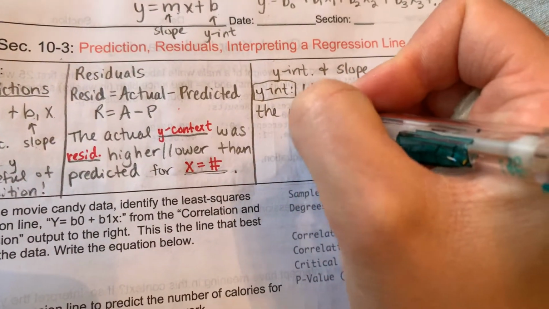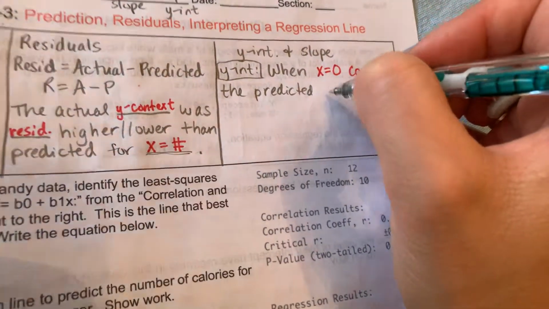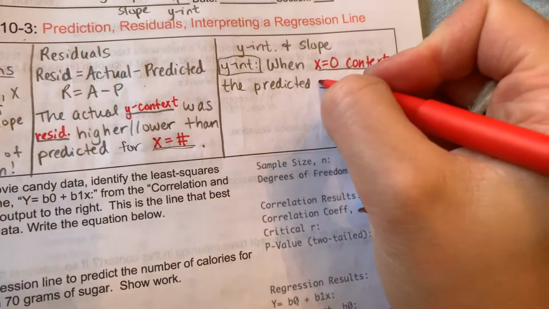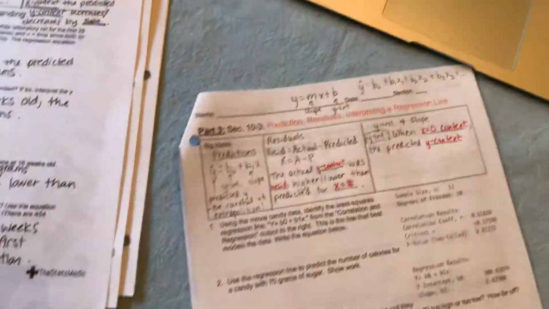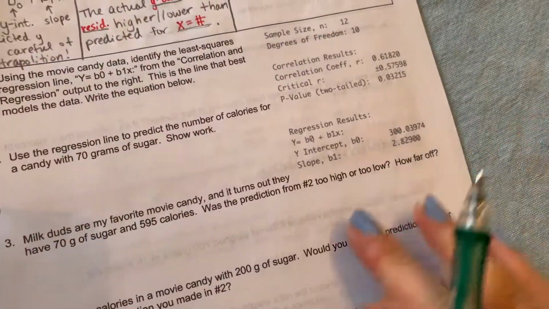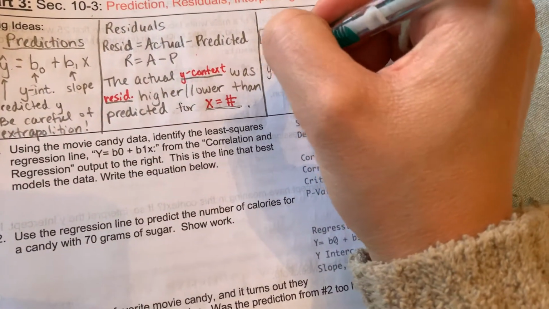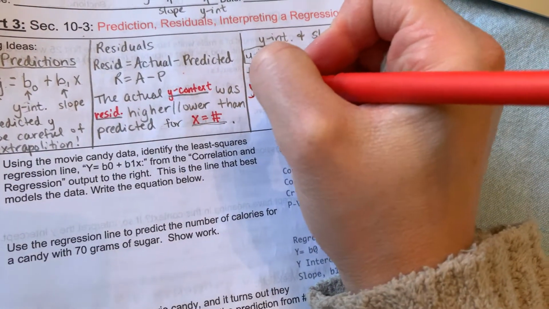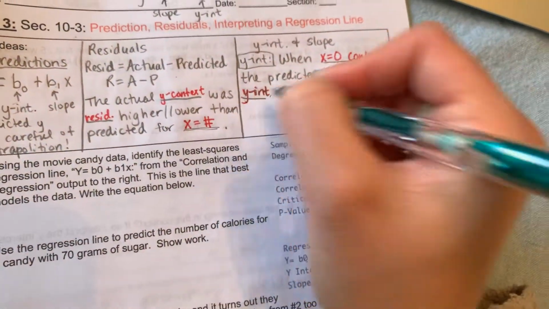The predicted, and then we will fill in the y context, is the y-intercept. And again, you're going to have to fill in that y-intercept. Okay, so whatever that number is what you will fill in here.